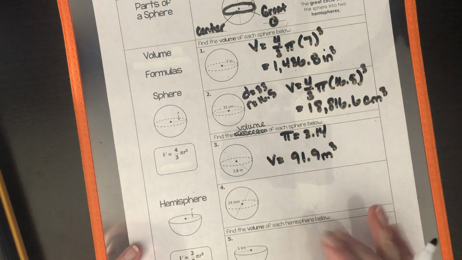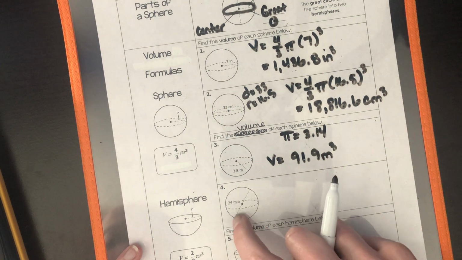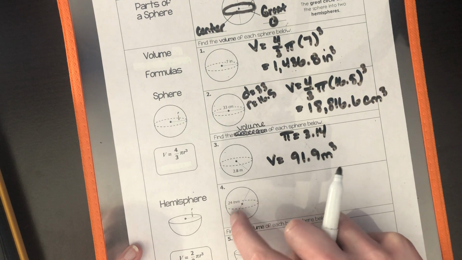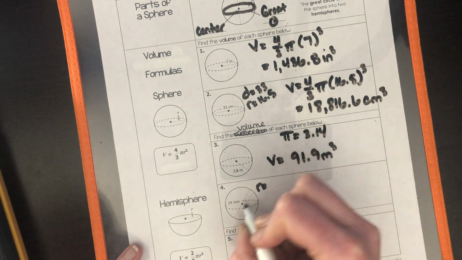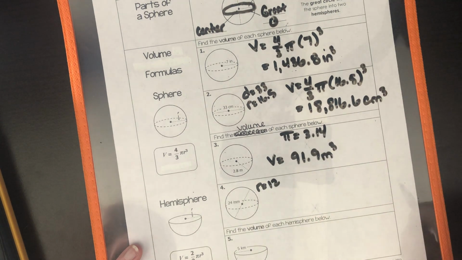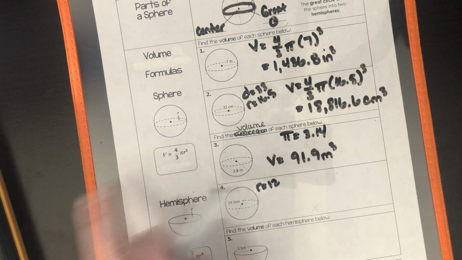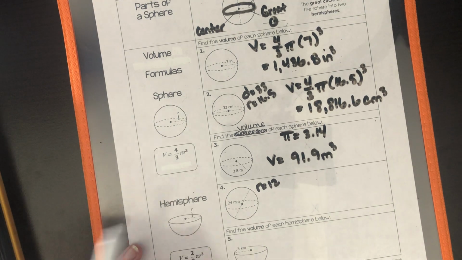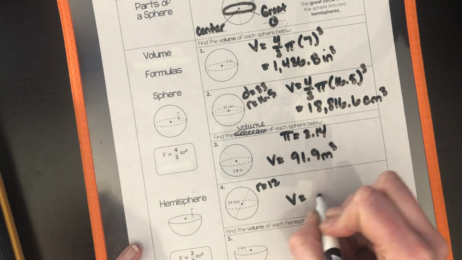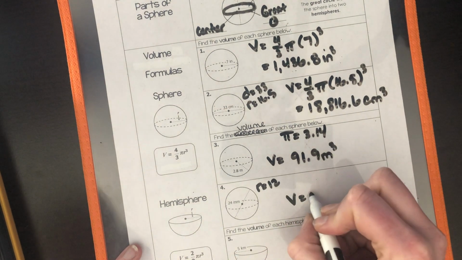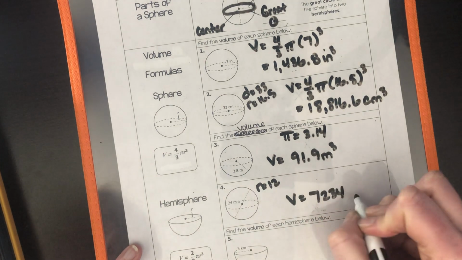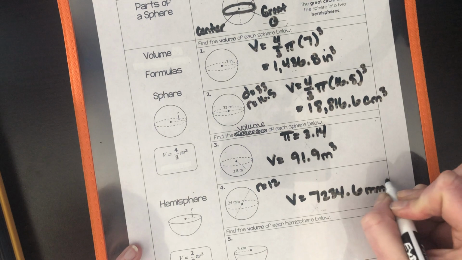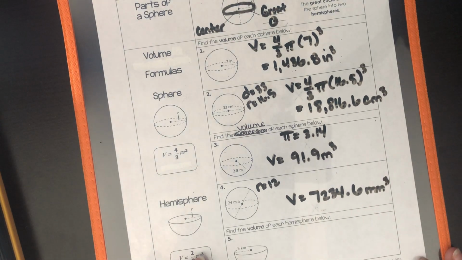meters cubed. For number 4, they gave us the diameter because the 24 is in the center. So the radius is half of 24, which is 12. So now I go by my formula. 4/3 times 3.14 times 12 cubed, and we get a volume of 7,234.6 millimeters cubed. Okay?